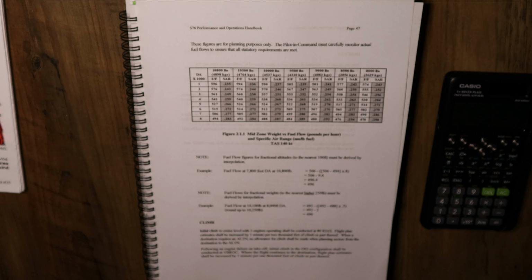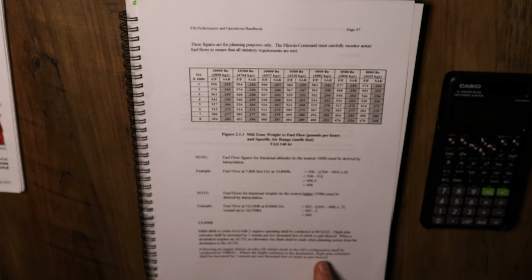The climb. Initial climb to cruise level with two engines operating shall be conducted at 80 knots. Flight plan estimate shall be increased by 1 minute per 2,000 feet of climb or part thereof. When a destination requires an alternate, no allowance for climb shall be made when planning sectors from the destination to the alternate. Following an engine failure on takeoff, initial climb in the OEI configuration shall be conducted at VBROC, so velocity best rate of climb. Where the flight continues to the destination, the flight plan estimates shall be increased by 1 minute per 1,000 feet of climb or part thereof.